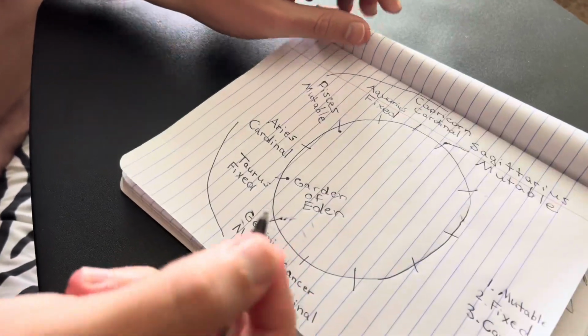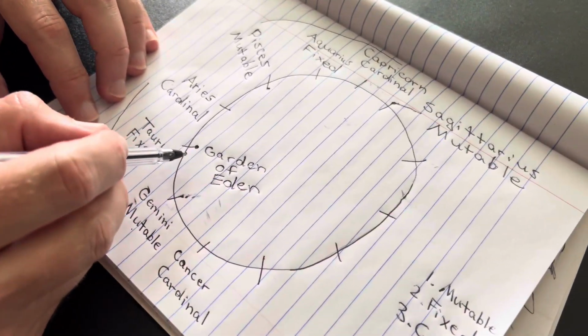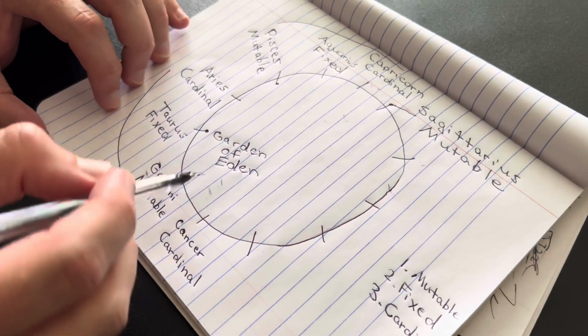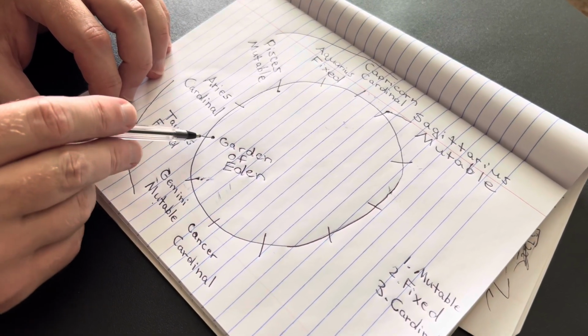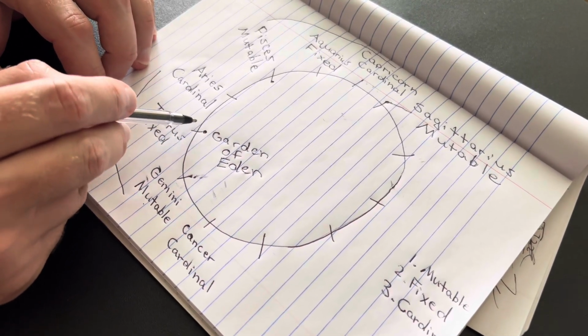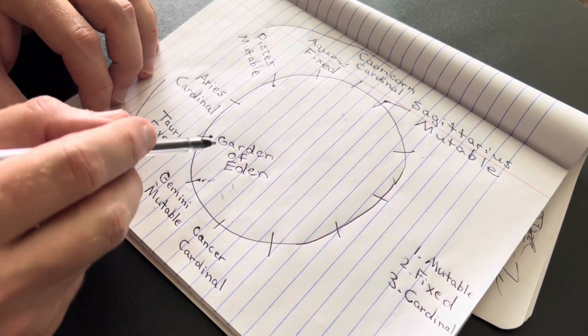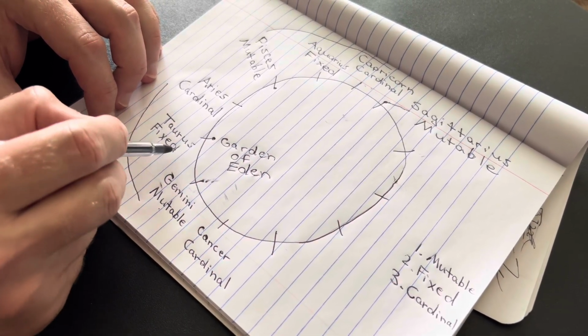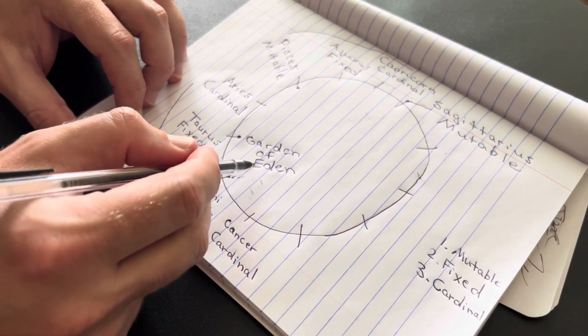So what you have is the end of Gemini and the beginning of Taurus, because Taurus runs from here to here, and Gemini runs from here to here. At the cusp of Gemini and Taurus, which is right here, you have the Garden of Eden.